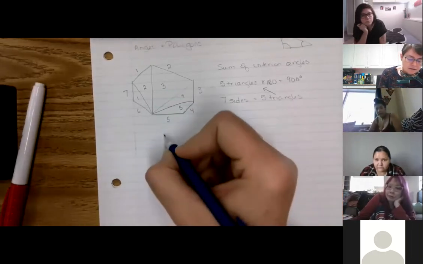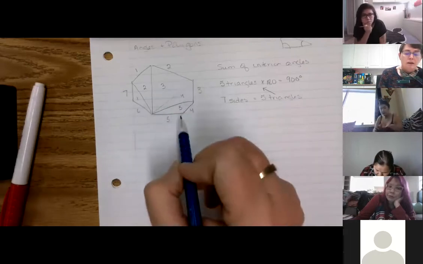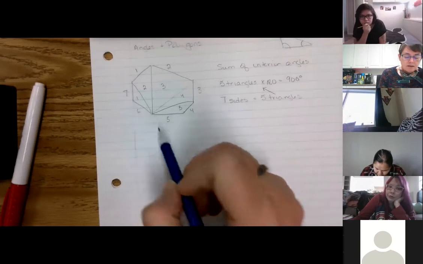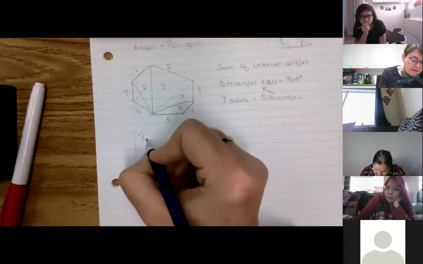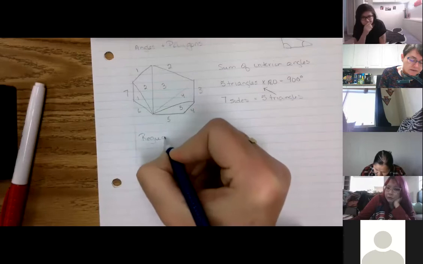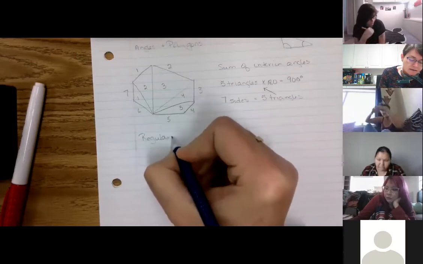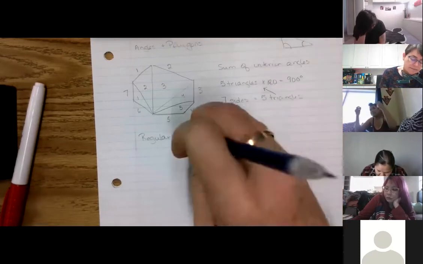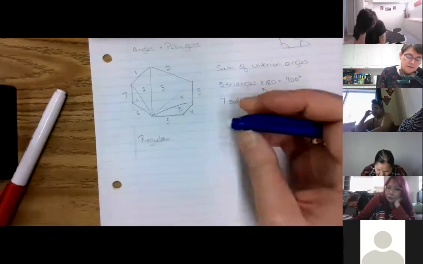If I drew, so this is a polygon, which means it's got straight sides and it's closed up. If I were to say a regular polygon, nope. Try that again.